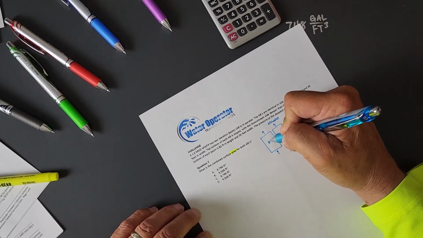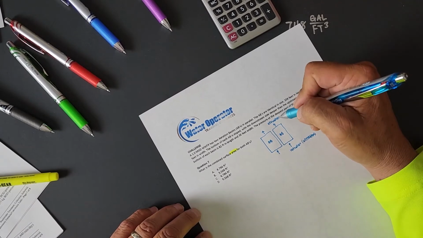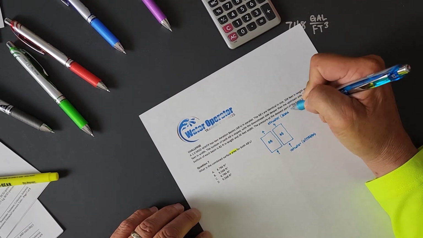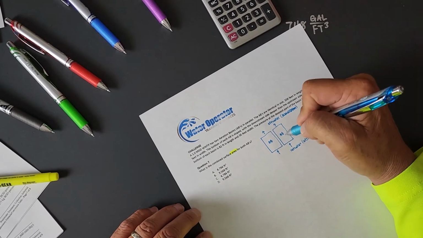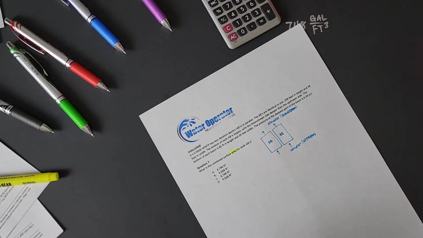And again, these are ABs. The effluent is downstream of the ABs. These are terms that we use quite a bit in the water wastewater industry.